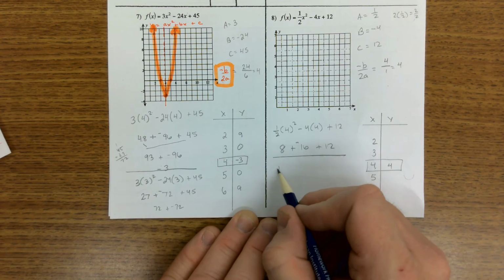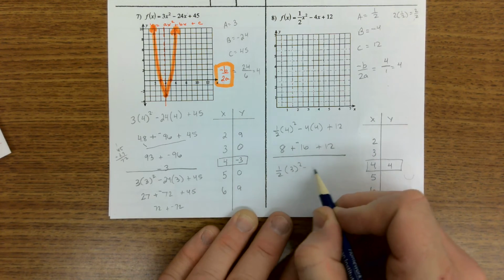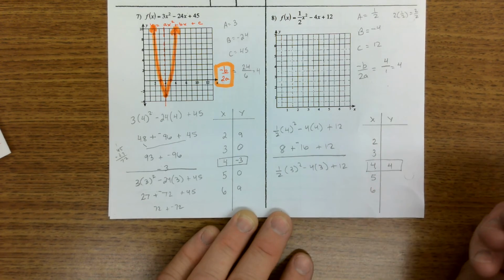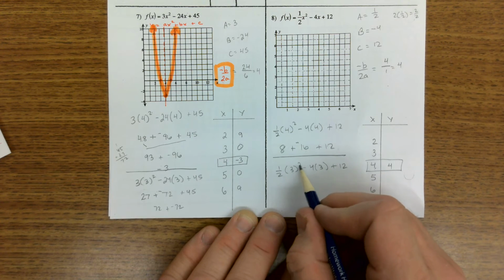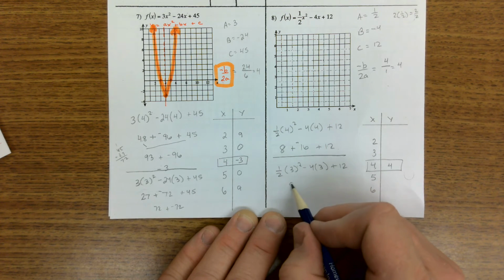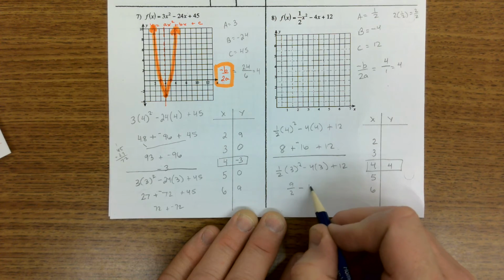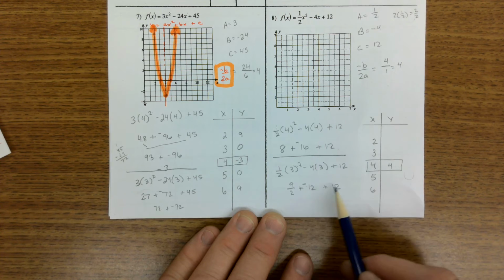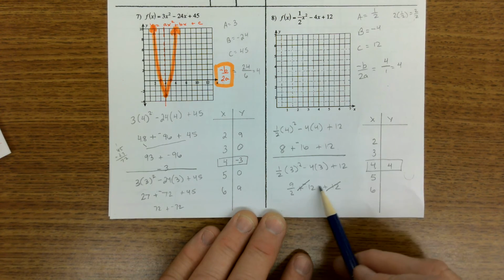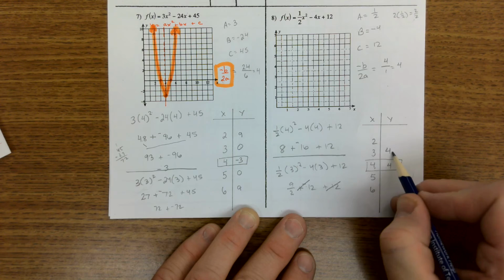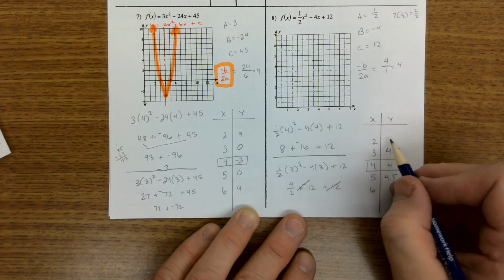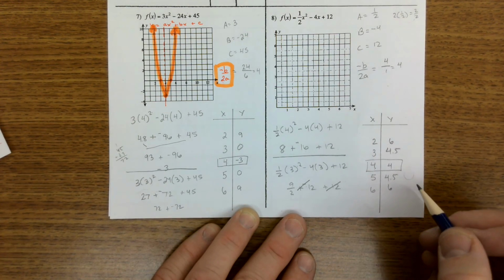Let's plug in 3. Half of 3 squared minus 4 times 3 plus 12. Well, 3 squared is 9. Half of 9 is 9 halves. Minus 12 plus 12. Watch, if I make this a negative, I have a negative 12 and a positive 12. Gone, gone. That's 0. 9 halves is 4.5 if you want to graph it easily. And if you plug in 2 and do the math, you'll get 6 and 6.